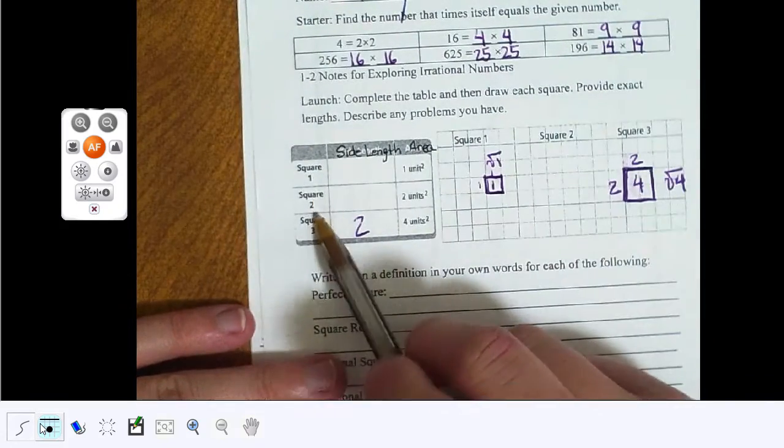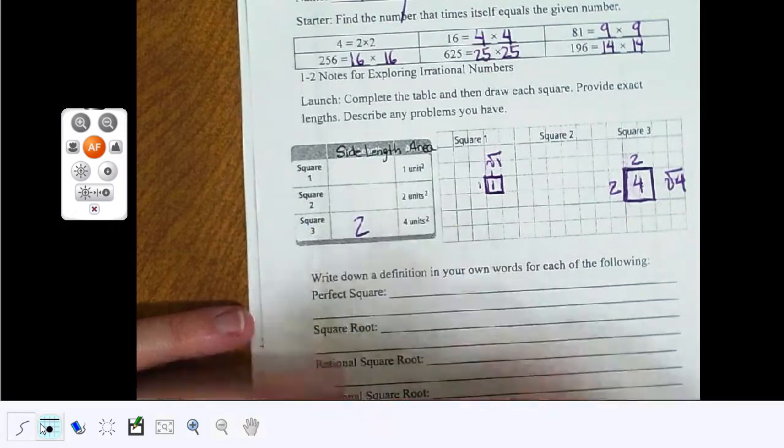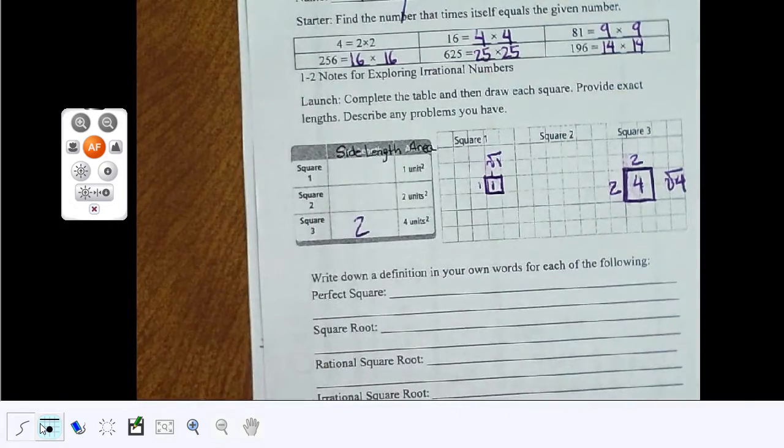So then the question comes up for a square with area 2. Can we draw a square with 2 square units? If you're watching this and trying to do this on your own, I want you to pause for a minute and see, can you figure out how to draw a square with 2 square units? Go ahead and take a minute and try.